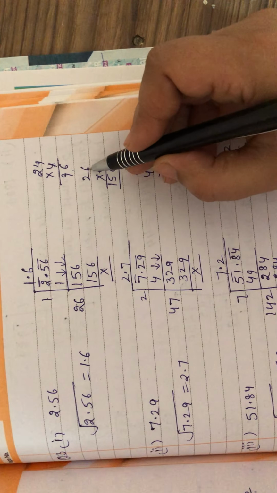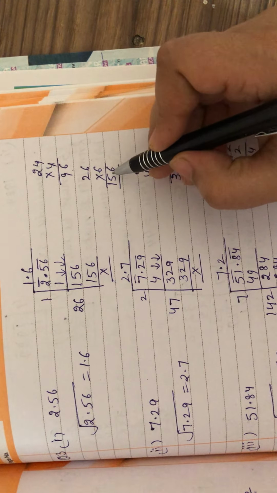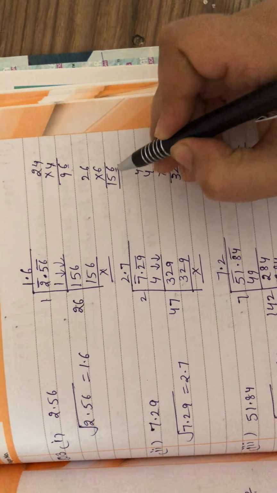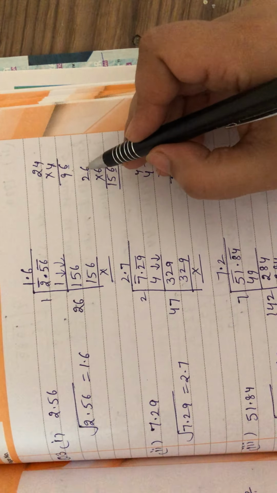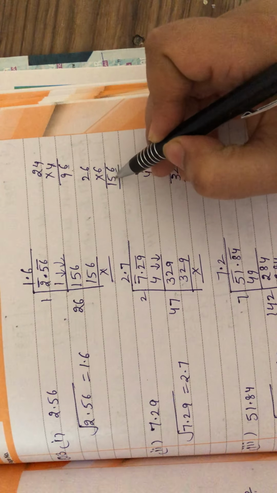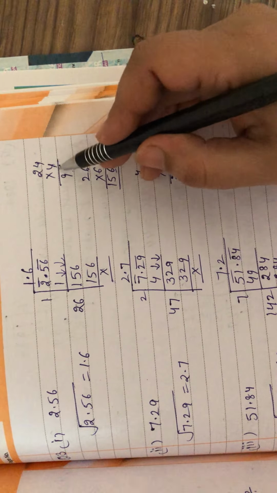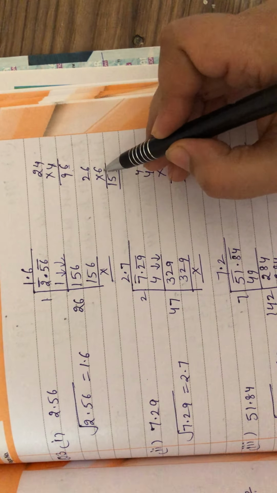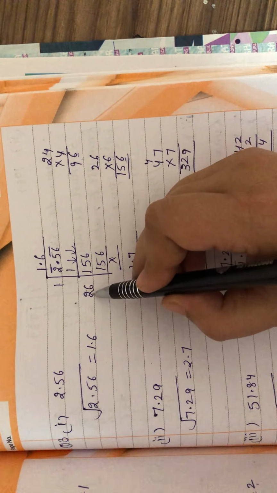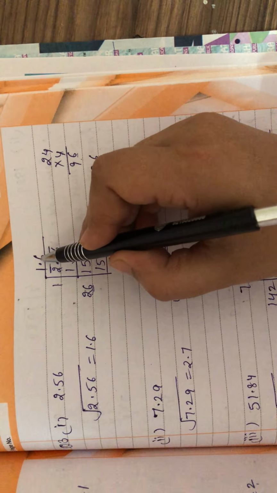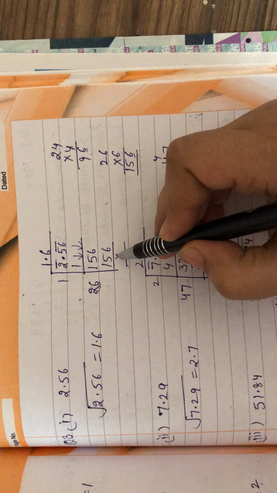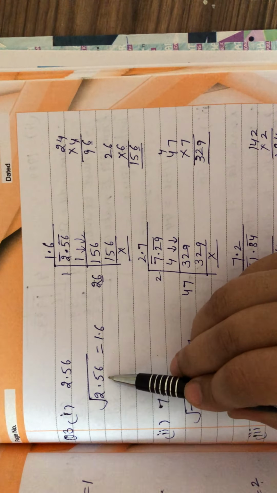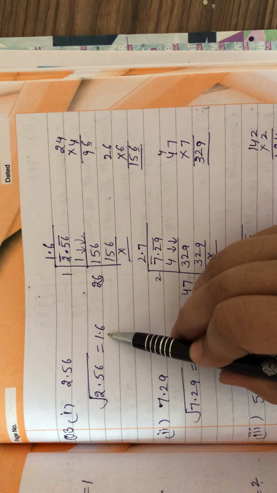Then I will check 26 into 6, because their unit place will give me 6 only. That's why I'm multiplying with 4 and 6 only, because 6 sixes' unit place is 6, 4 fours' unit place is 6. So 26 into 6 gives me 156. So 26 will come here and 6 will go in the quotient, and the product is 156, remainder is 0. So the square root of 2.56 is 1.6.